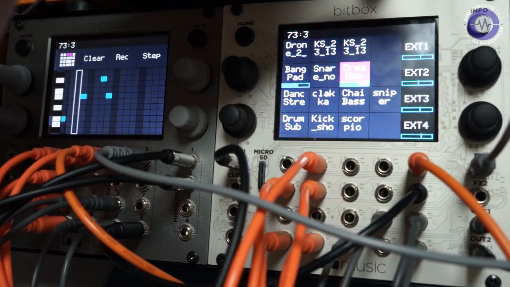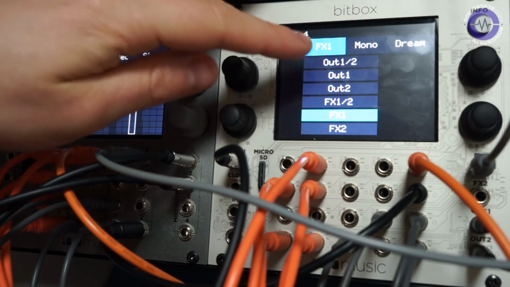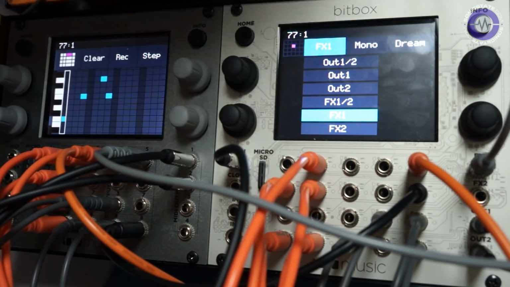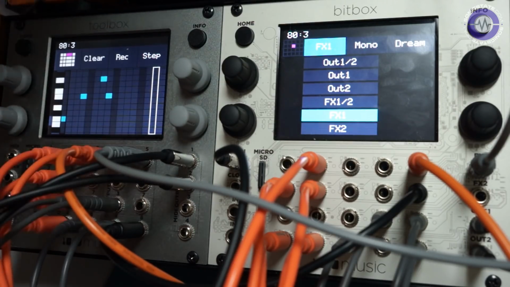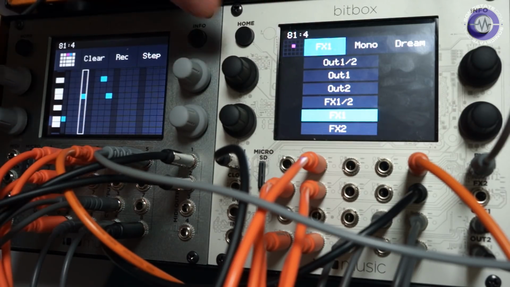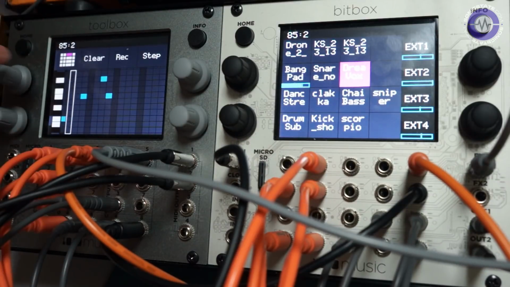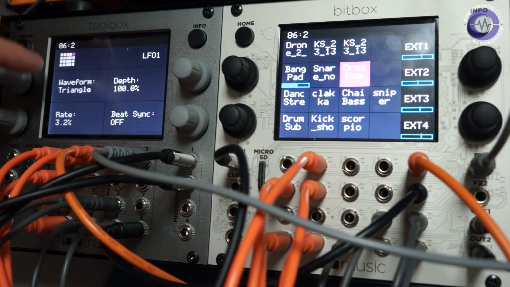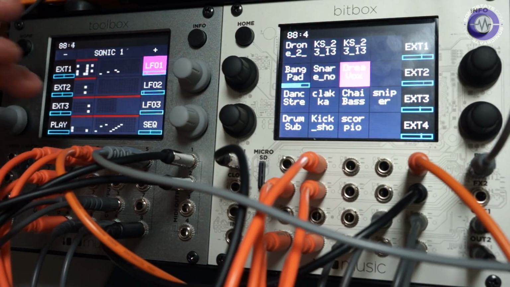both the pad and the vocal are going out of this effects one and being filtered by an external Eurorack filter, and that's just because I wanted to take some of the low end out of the pad, just to make a bit more space for everything else that's going on in the mix. We've also taken this LFO output here, and that's going to control the cutoff of the filter on the pad and the vocal.